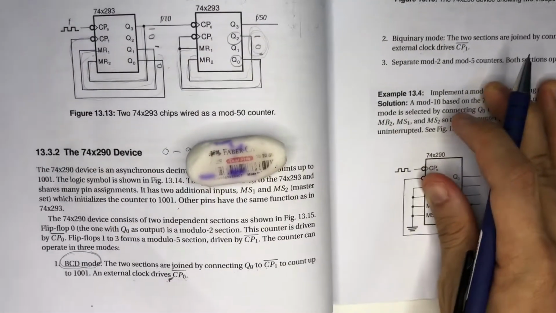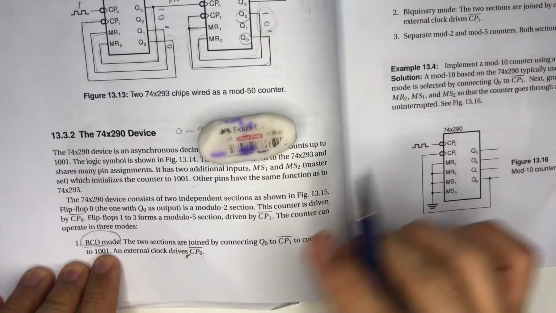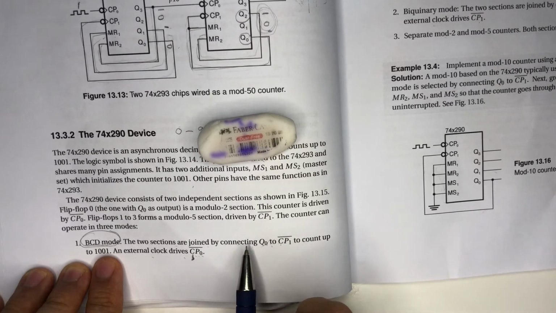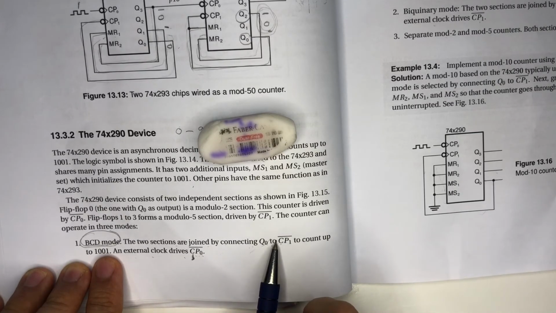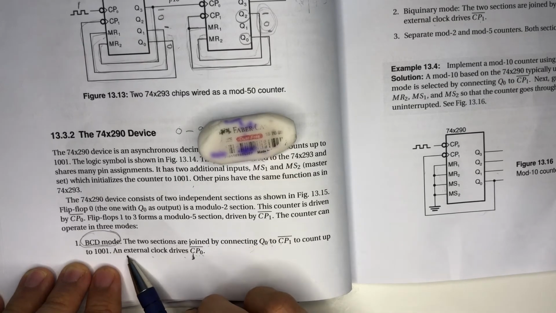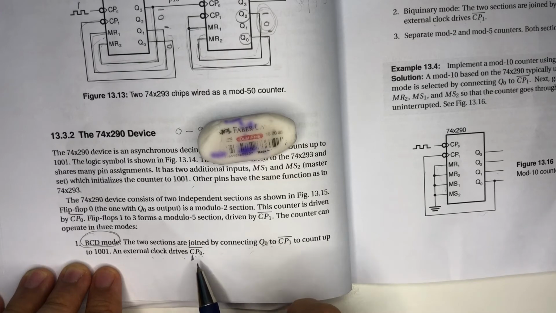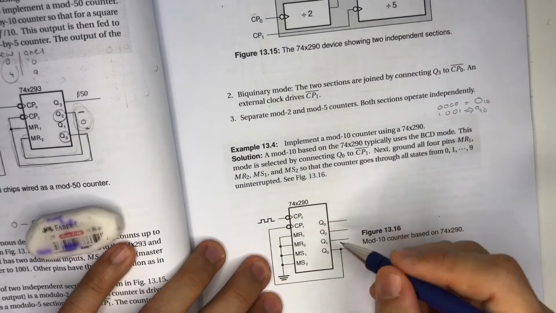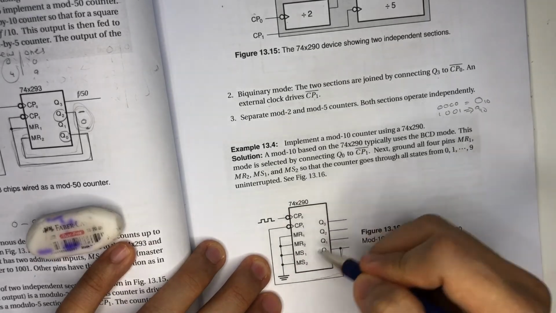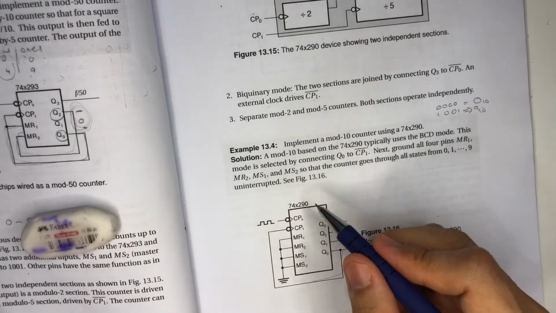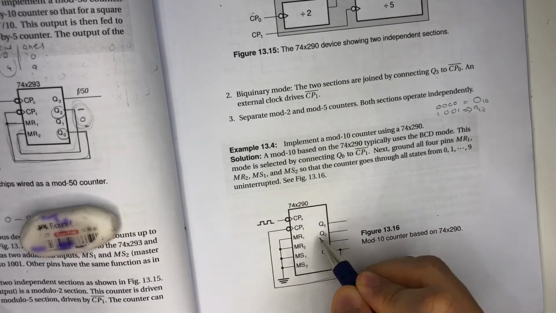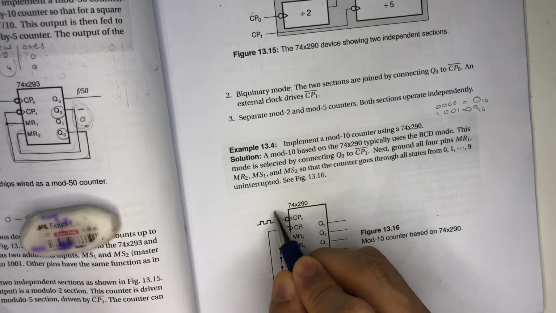Yes, because it is binary coded decimal, 0 until 9. So what we do, we will connect the two sections joined by connecting Q0 to CP1, to count up to 1001, and then this external clock will drive CP. So Q0 will be connected to your CP1 in order for them to enable for 4 digits, to enable to count to 1001, and then CP0 will be triggered by the external clock.